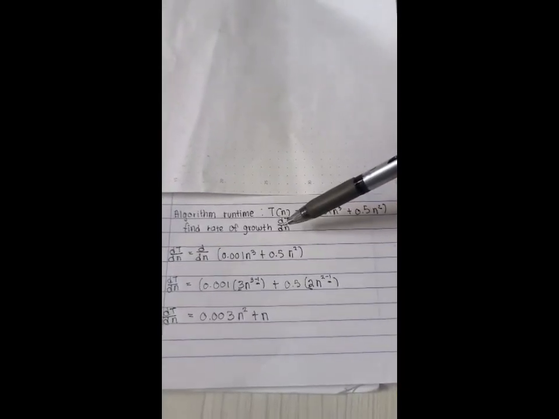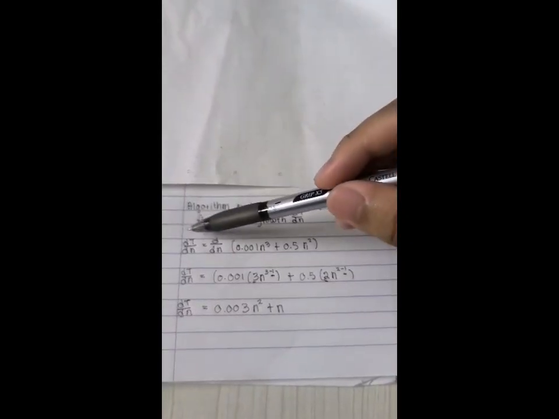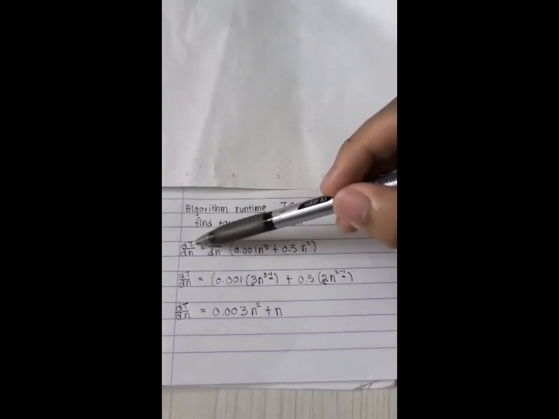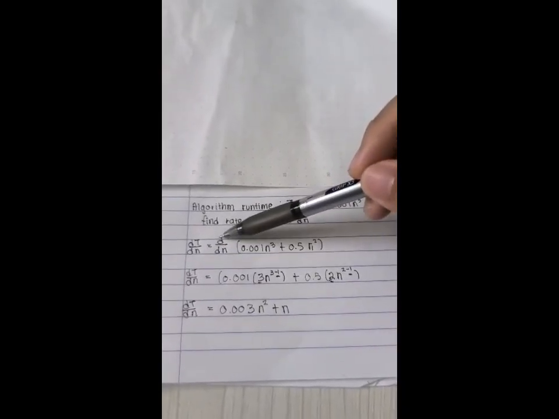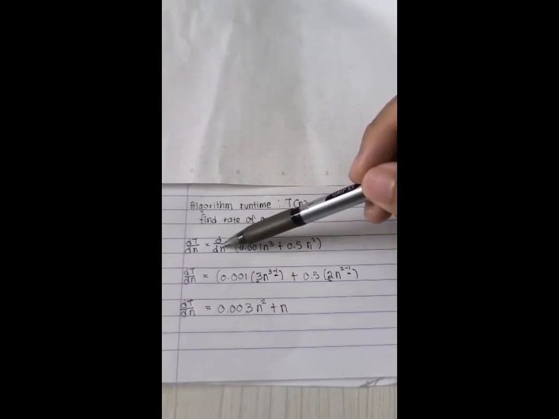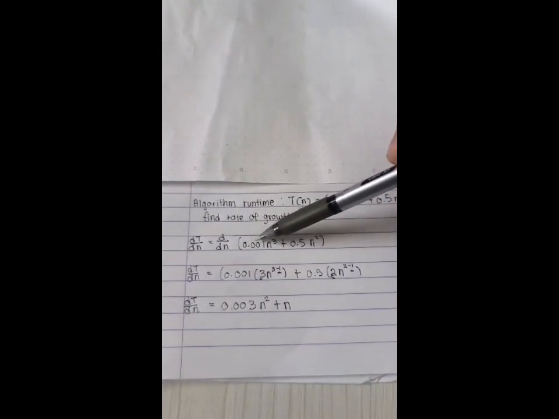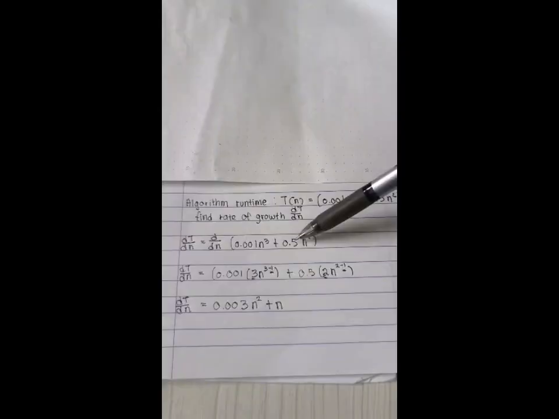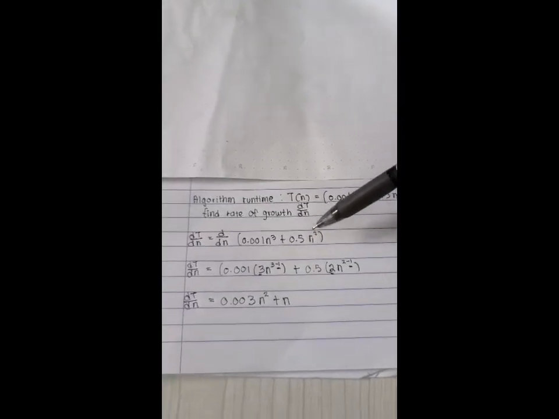So we write the original equation first: dT over dn equals d over dn of 0.001 n to the power of 3 plus 0.5 n to the power of 2.